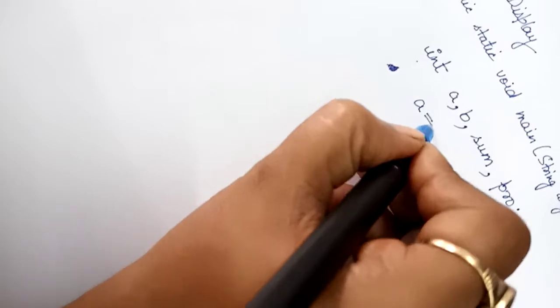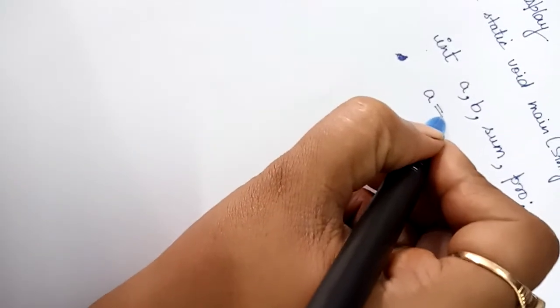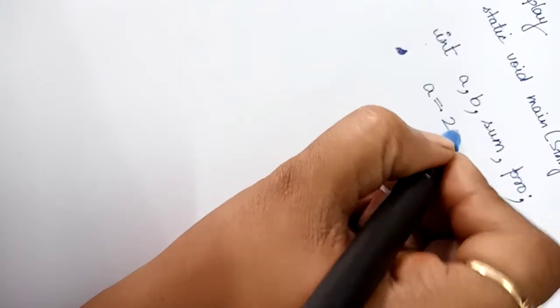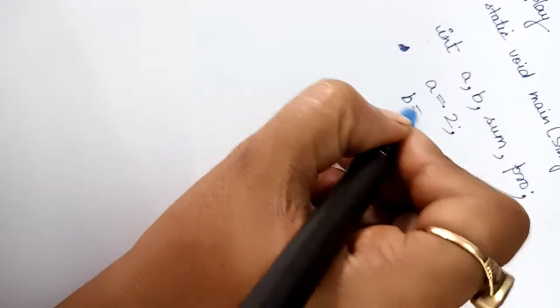Declaration means that we will be using these variables in our program for storing whole numbers. Now values should be there within a and b, then only we will be able to calculate the sum and product. So a equals something, then b equals something.